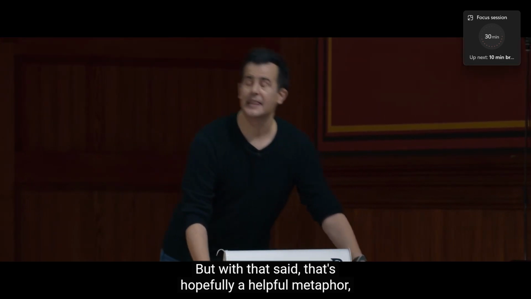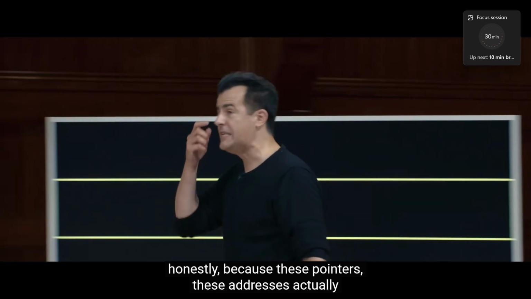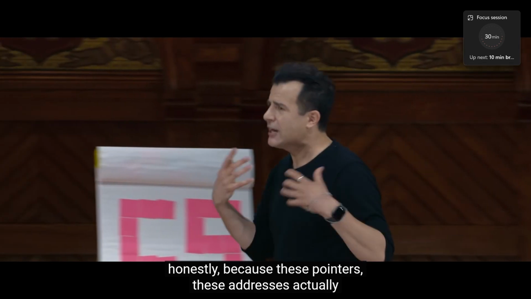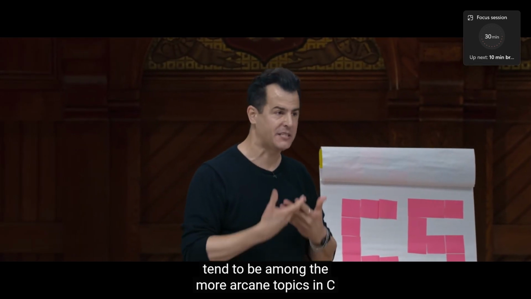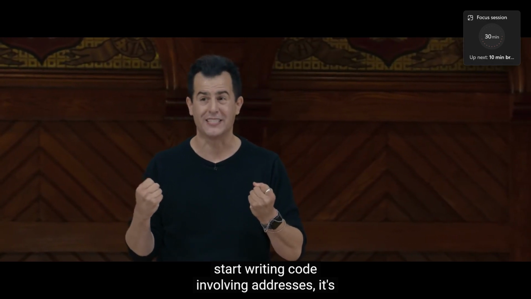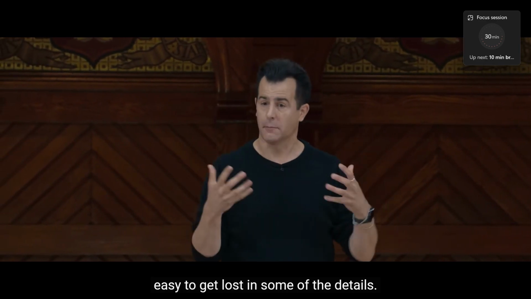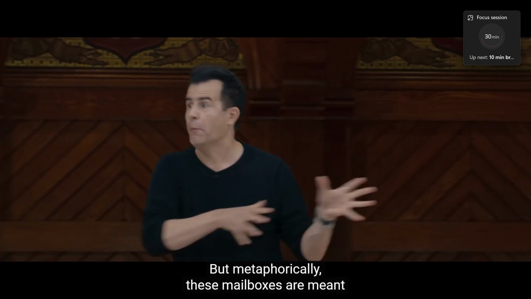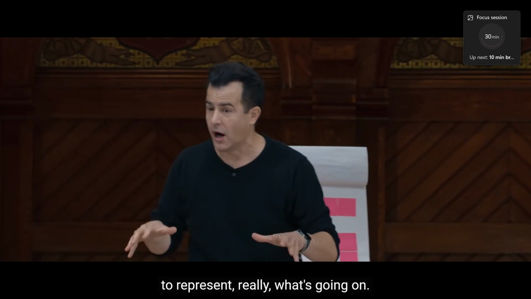But with that said, that's hopefully a helpful metaphor, honestly, because these pointers, these addresses, actually tend to be among the more arcane topics in C that even if things are kind of clicking right now, as soon as you start writing code involving addresses, it's easy to sort of get lost in some of the details. But metaphorically, these mailboxes are meant to represent really what's going on.